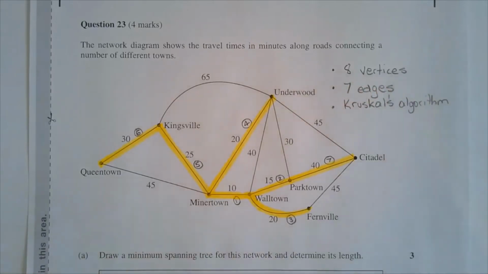There are 8 edges that need to be connected, which means 7 edges need to be chosen, either using Kruskal's algorithm or Prim's algorithm. I've chosen Kruskal's algorithm for this solution. The highlighted edges are the edges that I've chosen, from the lowest weight to the highest weight, and the numbers here that are circled refer to the order in which the edges were chosen.